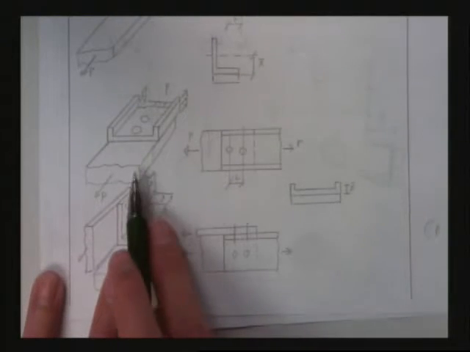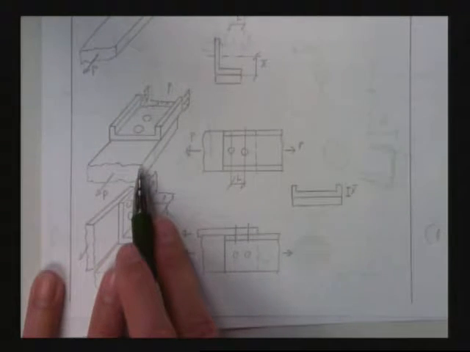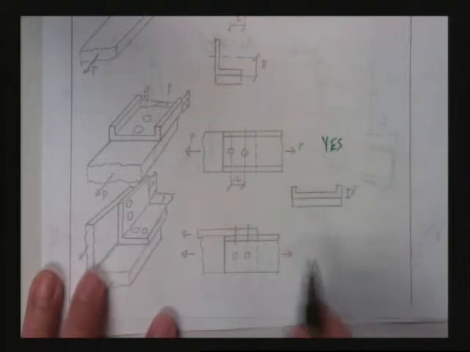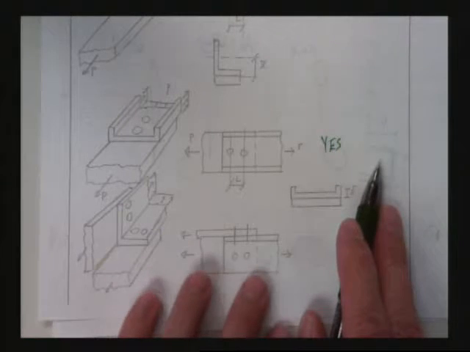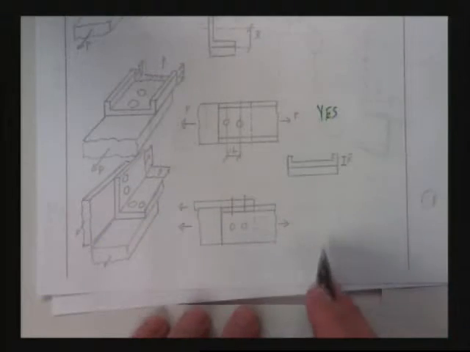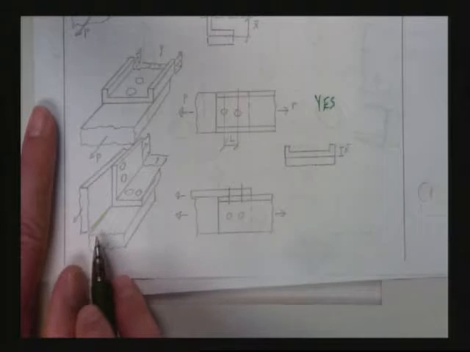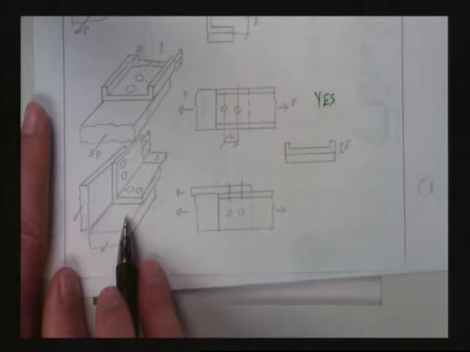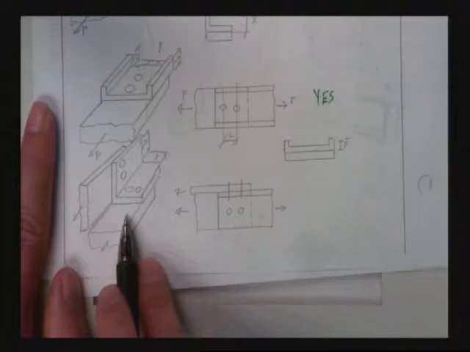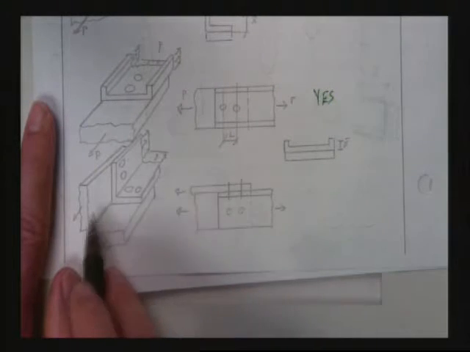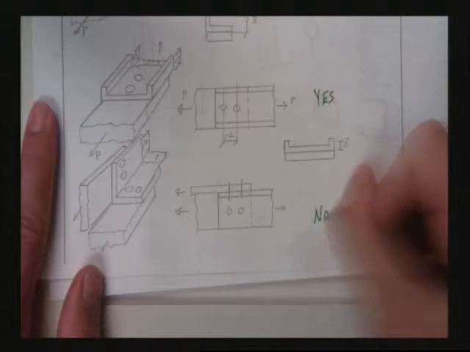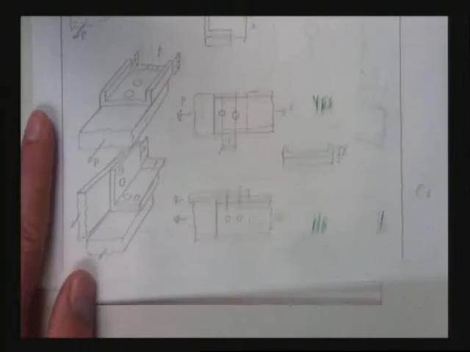Okay, how about this one? Is there shear lag? Yes. What are we going to use? 1 minus x bar over L, right? Boy, you guys are smart. Okay. How about this? Shear lag? Why not? Because there's an outstanding leg. No, there isn't any outstanding leg. They're all connected. So no shear lag, so we're going to use U equal to 1. Great.